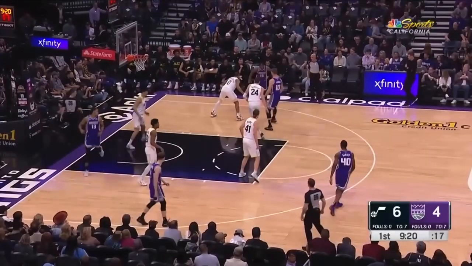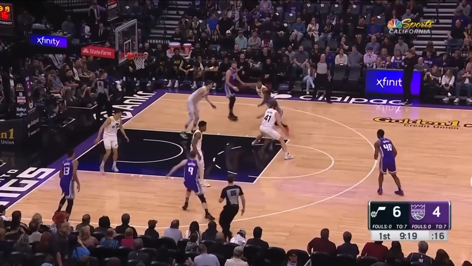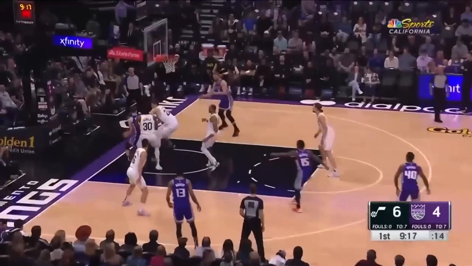Clearly, Ochai Agbaji is spending way too much time staring at the ball and not his man Kevin Huerter here. I mean, look at Ochai Agbaji's eyes right there. Look at that. Boom. You get beat back door.